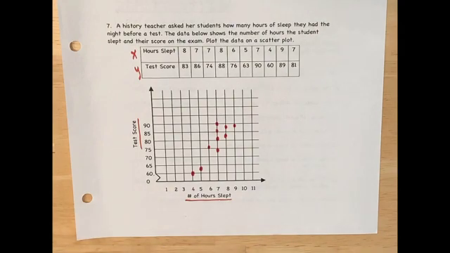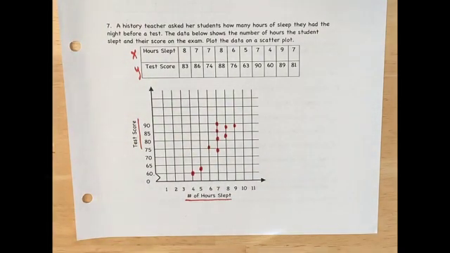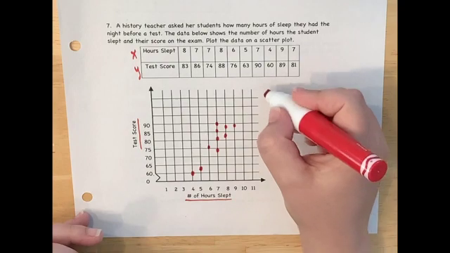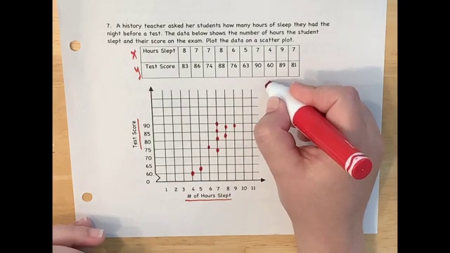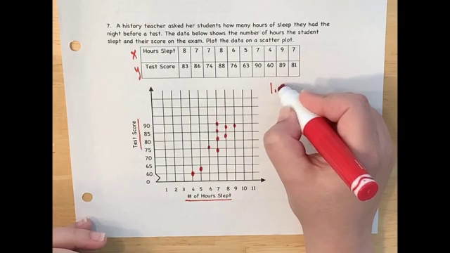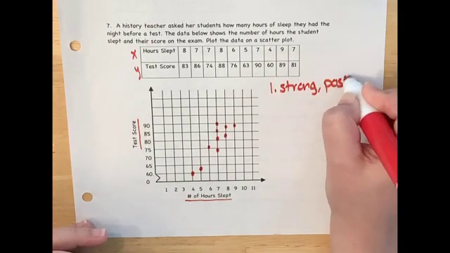So the first thing you want to look at is, what kind of relationship do you see? Is it positive? Is it negative? Is it strong? Is it weak? Which one do you think it is? It definitely looks like it's trying to be a line, and it looks like it's slanting in the upward positive direction. It's very close. They're not too scattered out, so I'm going to say that this is a strong positive correlation.